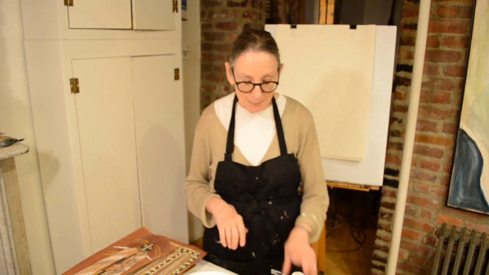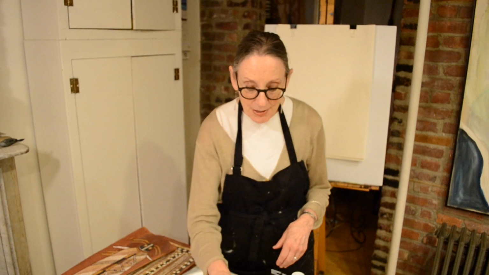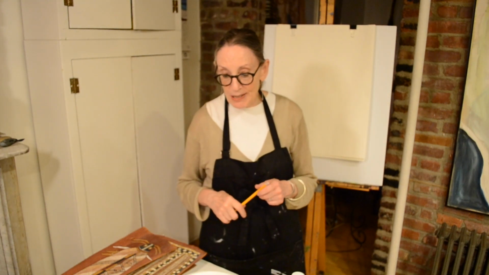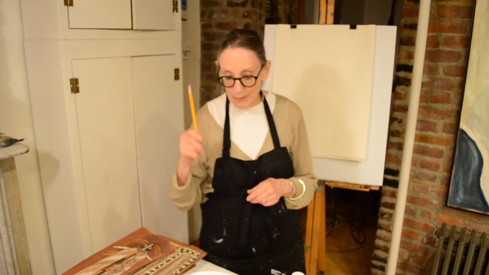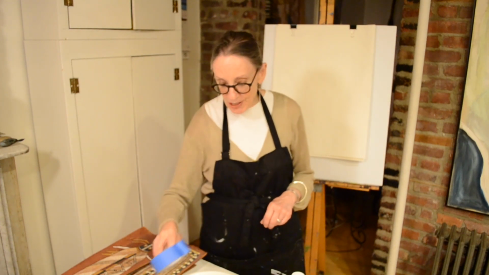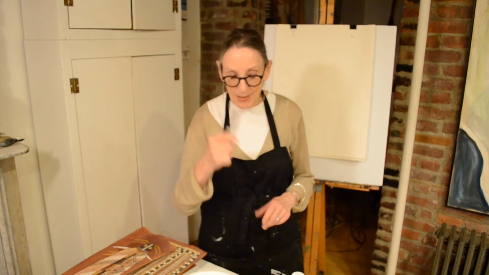Multicultural paints. You're also going to want to have some fine point brushes and some unsharpened pencils. I'm sure that's putting a question in your mind. Why would you need that? I'm going to show you in a minute. Tape will be helpful for this project, and a Sharpie.